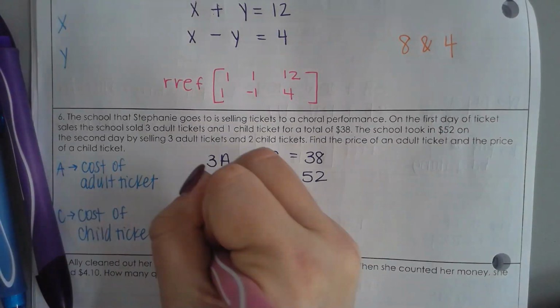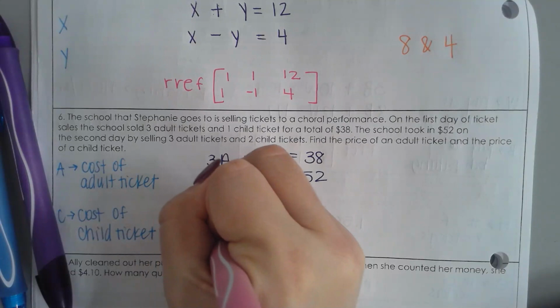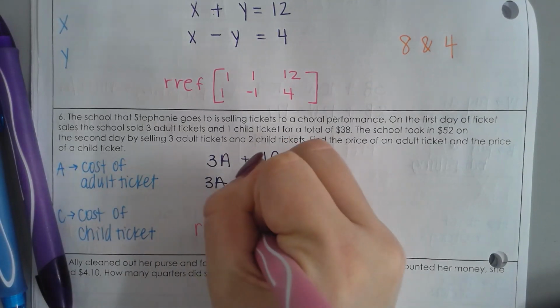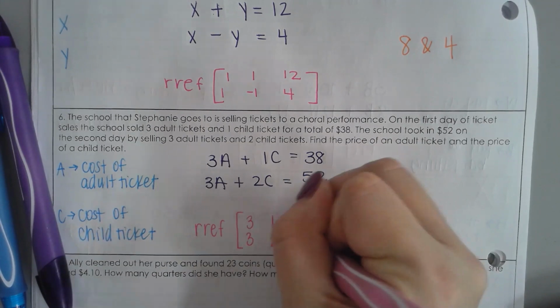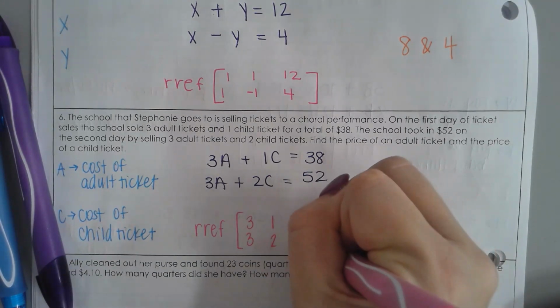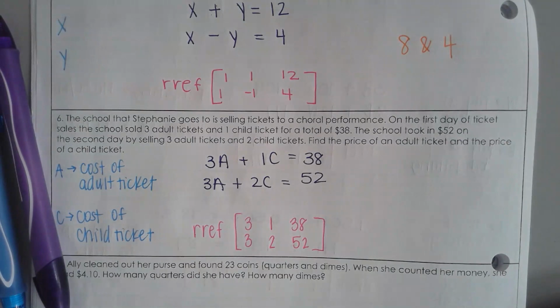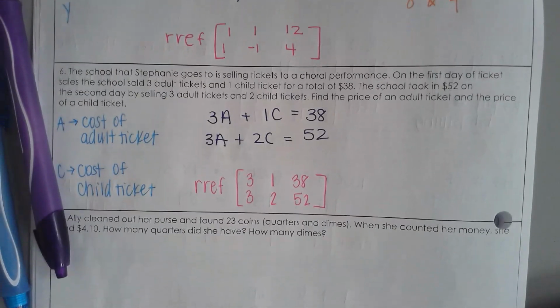So then we'll do RREF. 3, 1, 38. 3, 2, 52. If we're doing this on a test, we don't have to write the RREF, since we know how to do it in our calculator. On the test, you might have a question like this, and it would have two separate boxes.